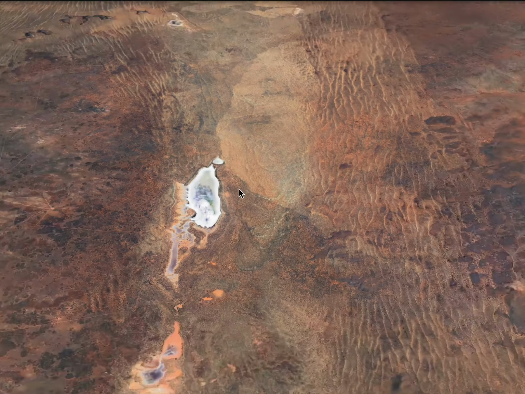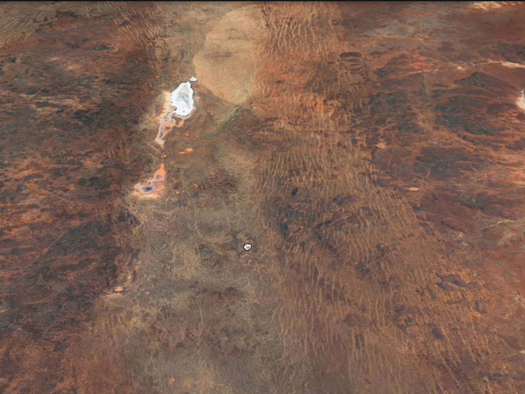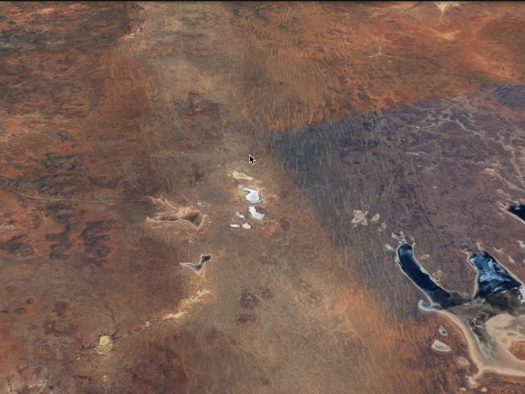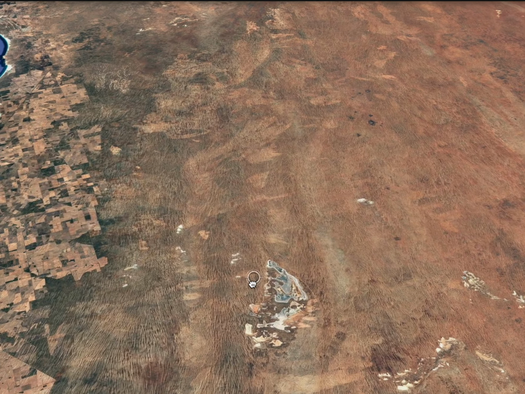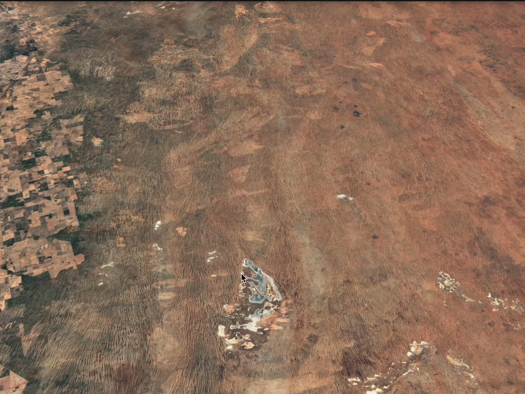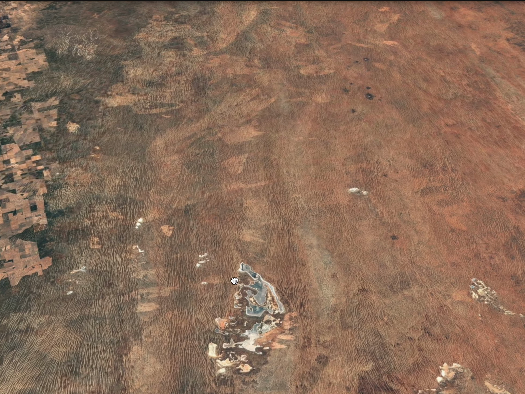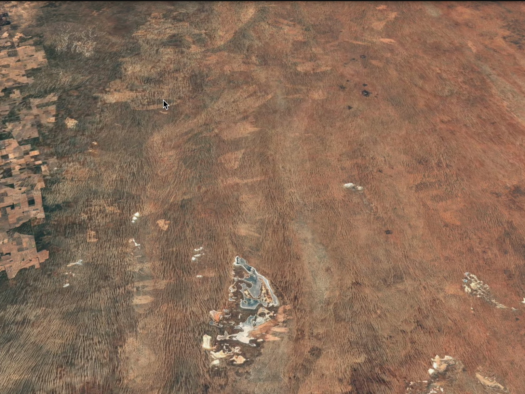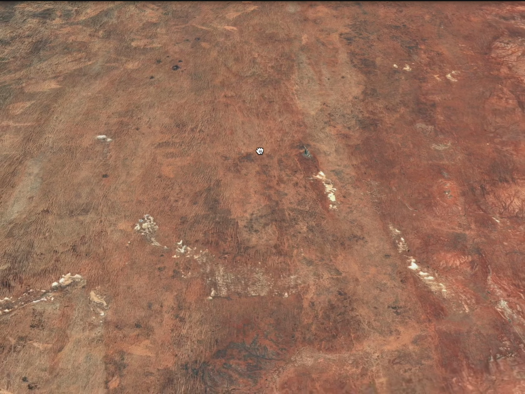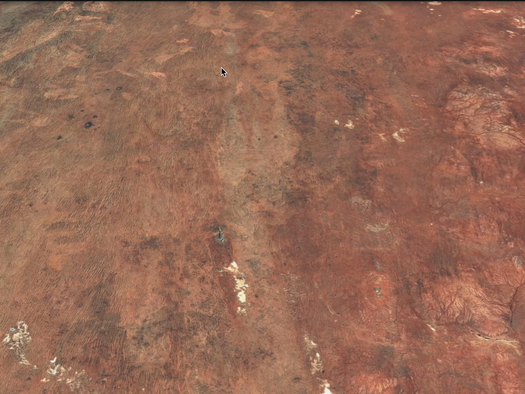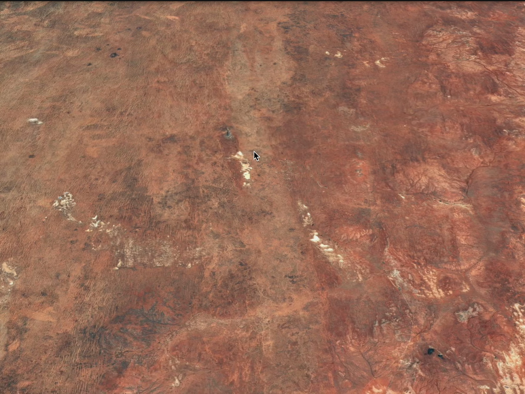Nice little salt scab. Okay, so if you actually look closely, you can see 1, 2, 3, 4, 5. You could maybe say 6, definitely say 7 through here.